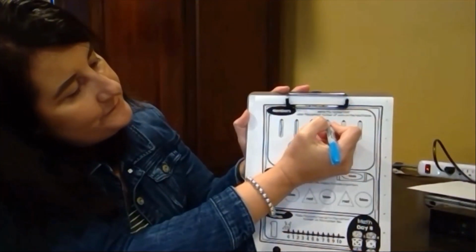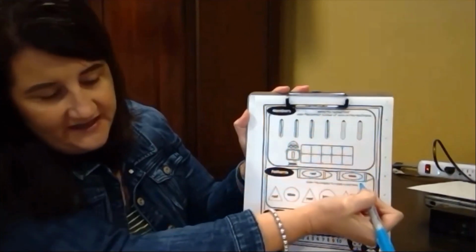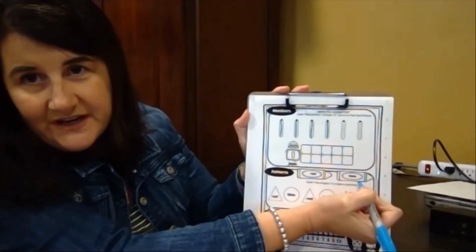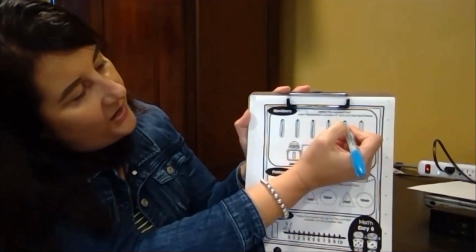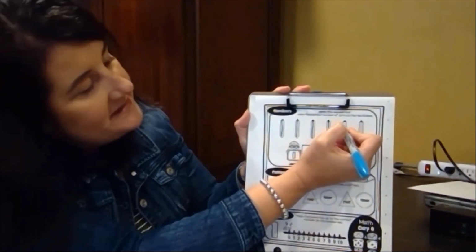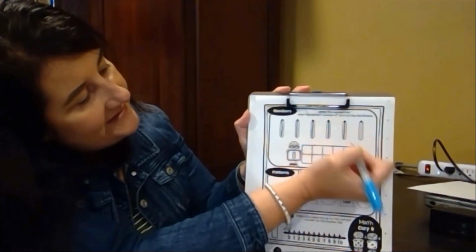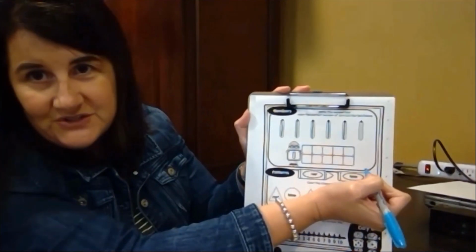Start at the top, straight line down, and then you're done. That's the way to write a 1. Always start your numbers and letters at the top. Straight line down, and then you're done. That's the way to write a 1.